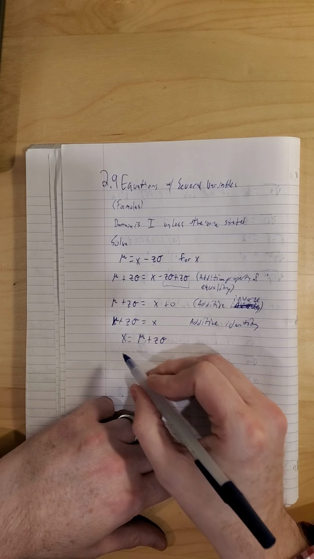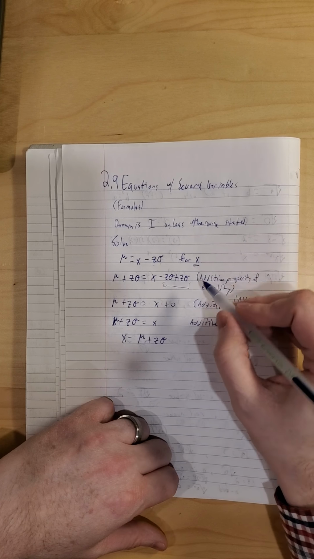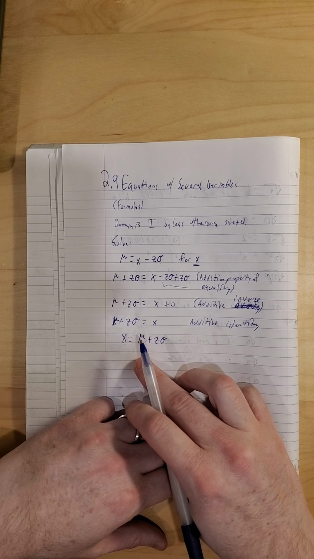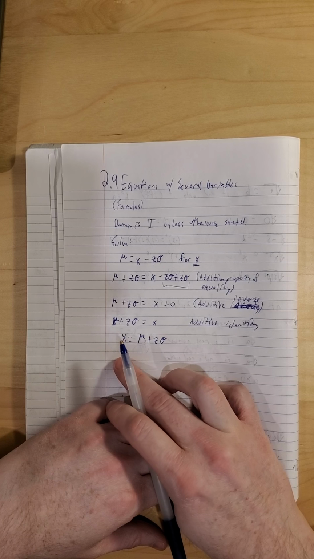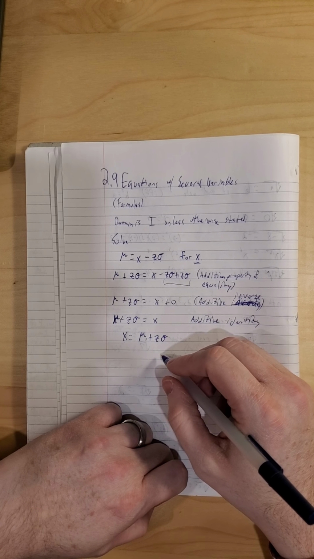We know we're done when the only variable that we see on one side is the variable they asked for, and we don't see it anywhere else. I don't see any x's on the right-hand side. I don't see multiple x's on the left-hand side. So this one is done. This one we have solved for.